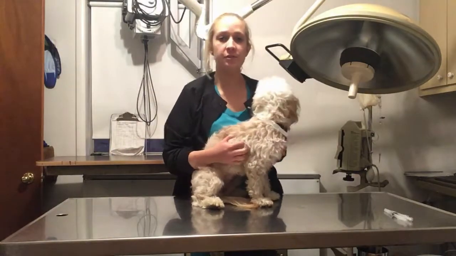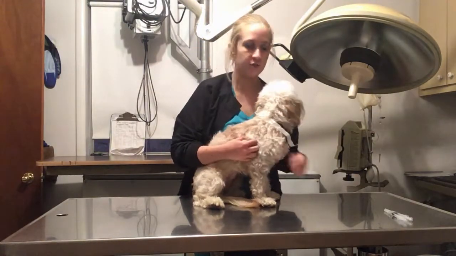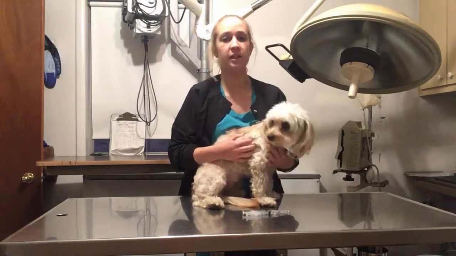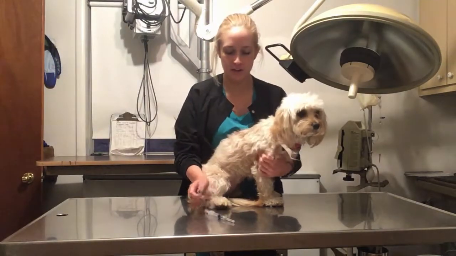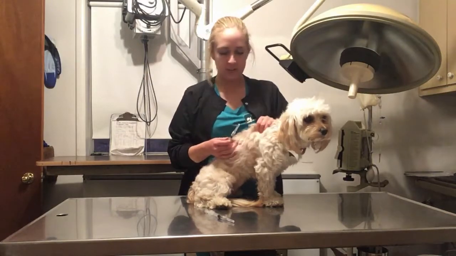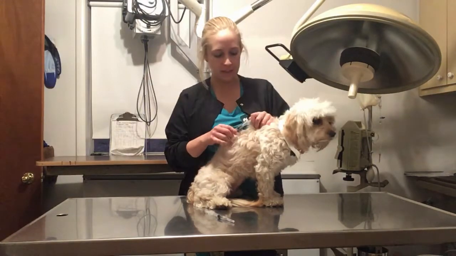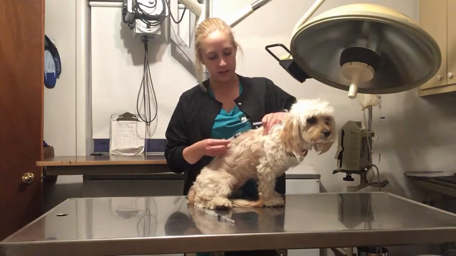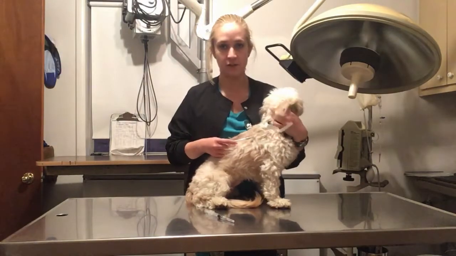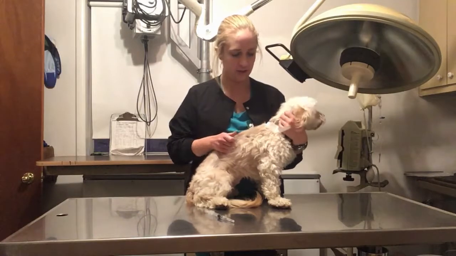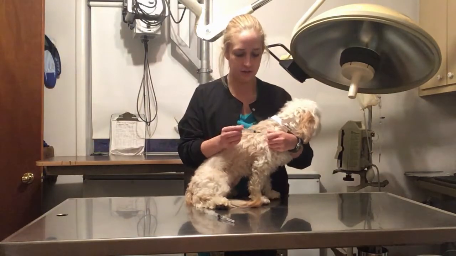Alright, so in addition to the IV injections, the two others that you're going to be using in the field are going to be subcutaneous and intramuscular. So for subcutaneous, you're just going to go ahead and tent the skin. You're going to insert the needle, draw it back to make sure you have no blood, and then inject your medication.